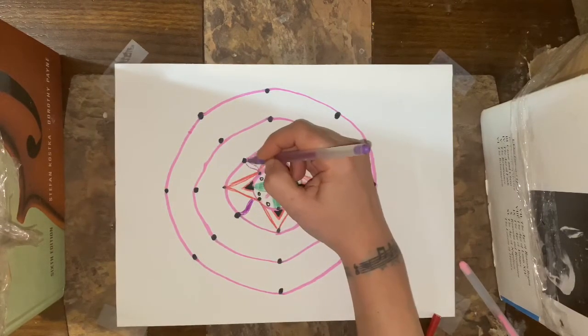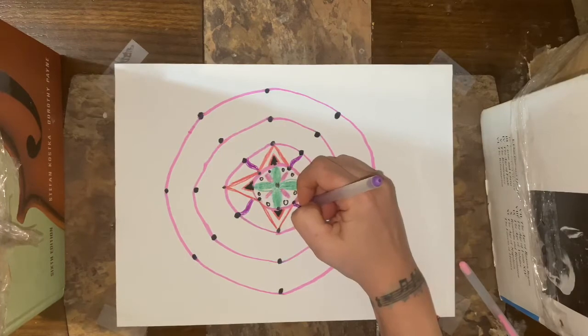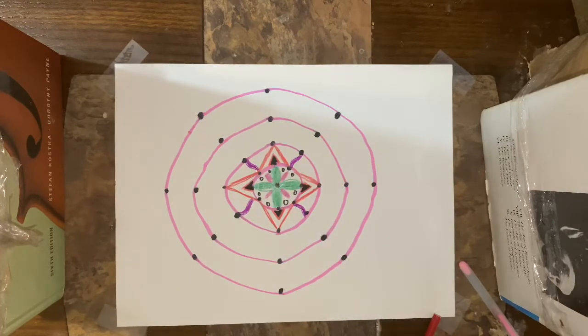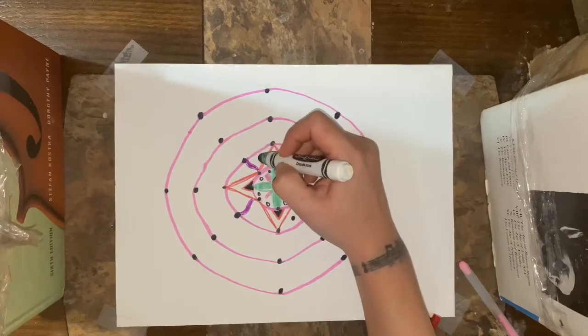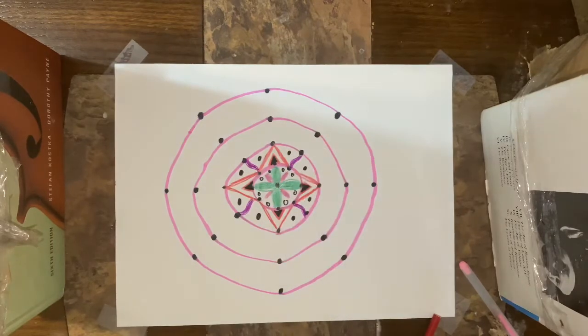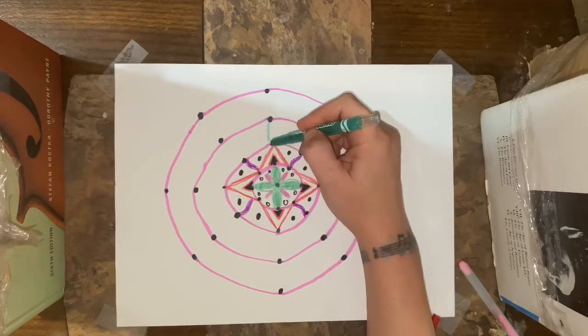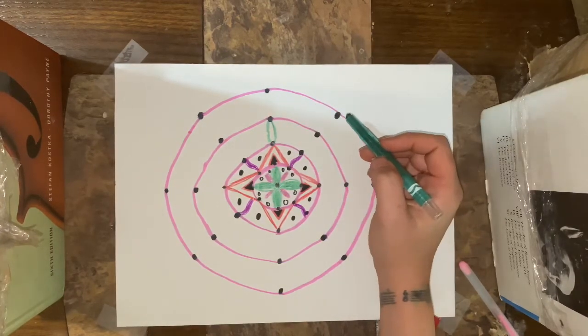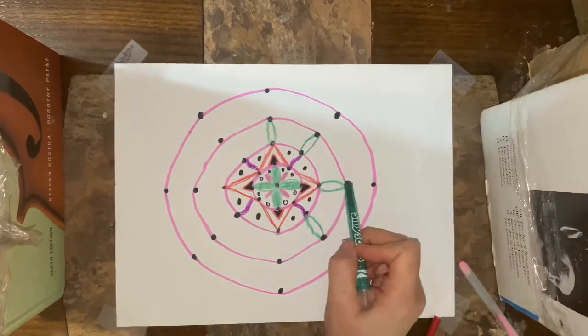Okay, so here I'm just taking a purple pen and I'm adding some little squiggly lines. And like I said, I still don't have a plan. I'm just going in and doing whatever. I decided it needed some little black dots, so I put those in. And now I'm going to use this teal color again, and again I'm using my dots just to give me some ideas of where to place everything.